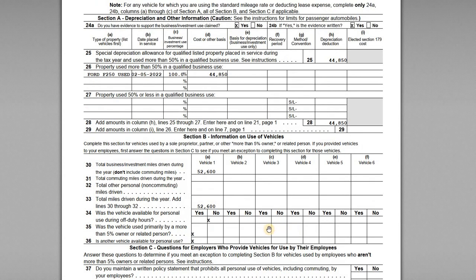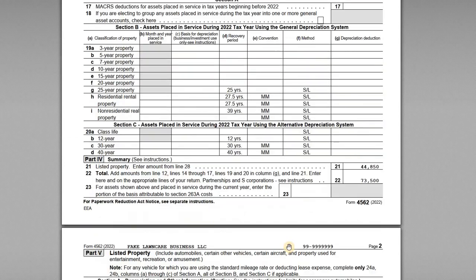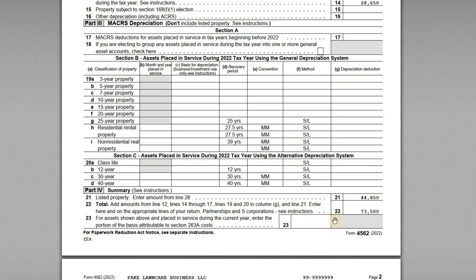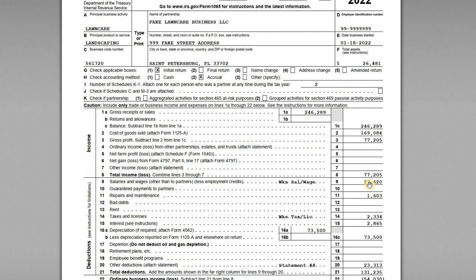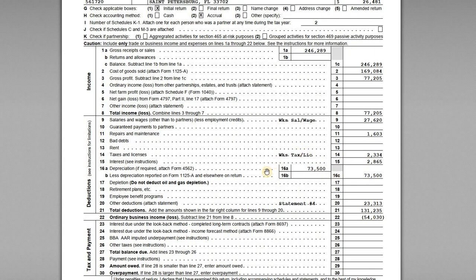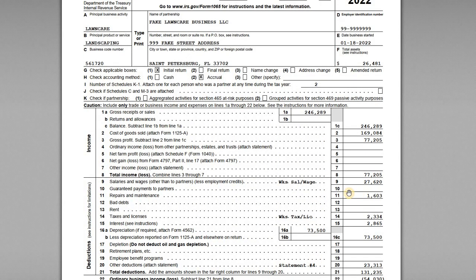And there is a vehicle available for personal use for the owners beyond this one, right? Okay, so that's the 4562. And again, the total depreciation expense that we have, line 22, that is the amount that's being passed up to page 1 of the 1065 on line 16A, right? So there's the depreciation expense. It's a full 100% bonus depreciation amount. And so that's what we've got on the 1065.